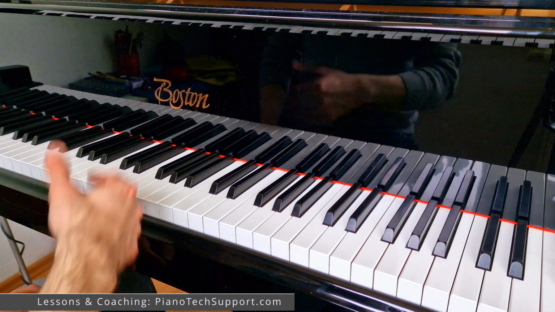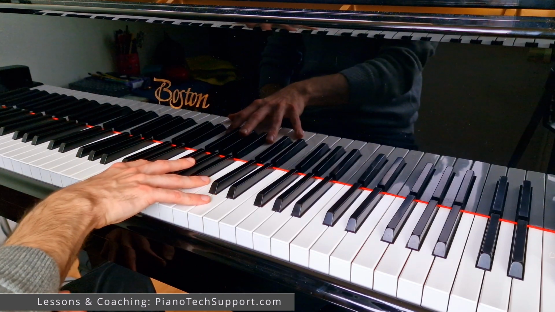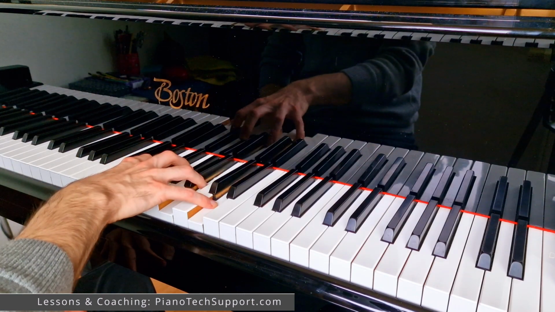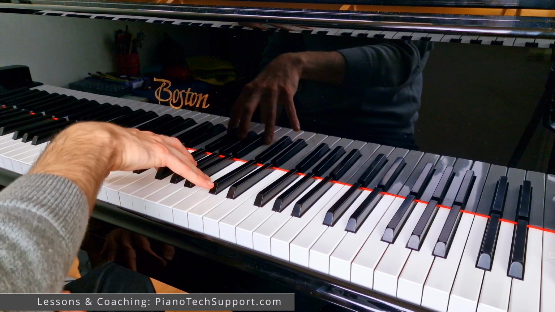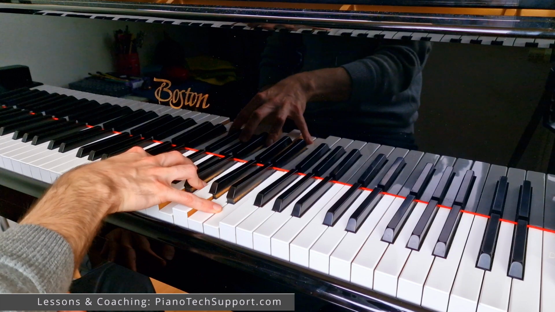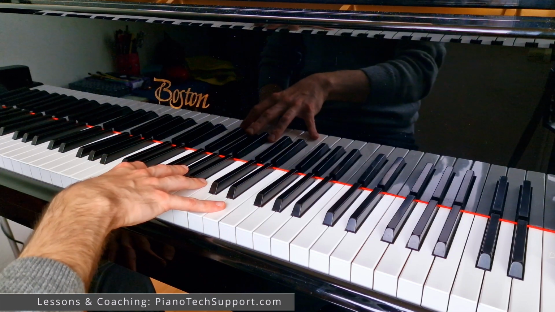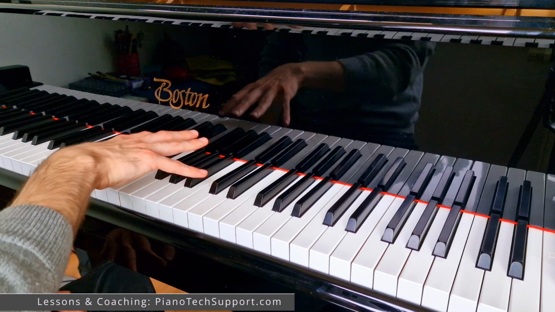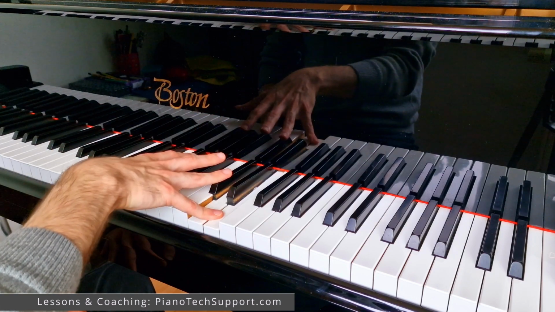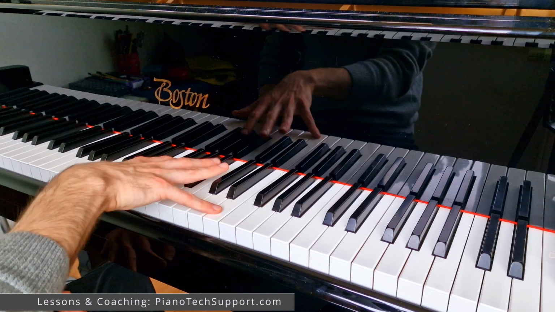Let's start with that. For example, you intend to play this, and you accidentally play two notes instead of one. This is a very common problem, that you completely cover both keys here.